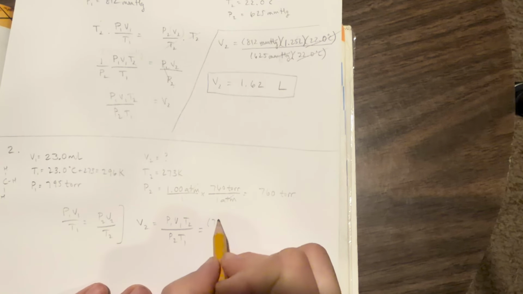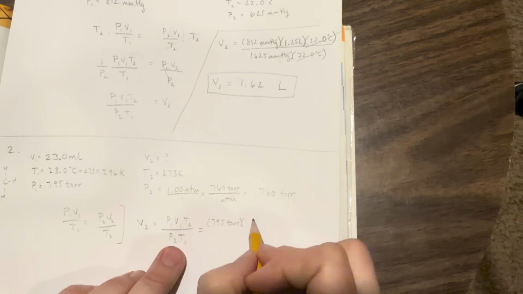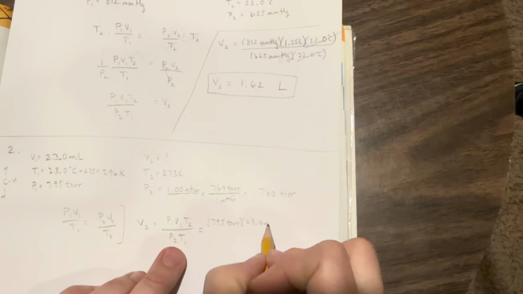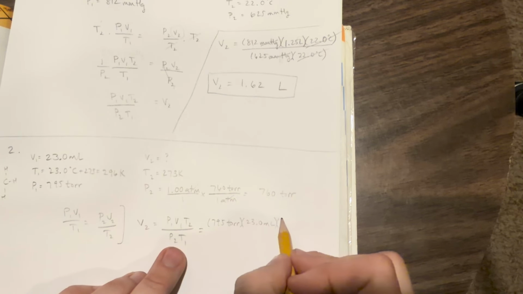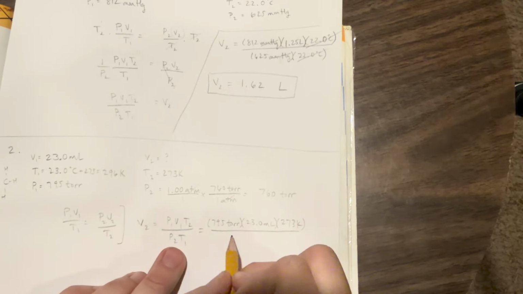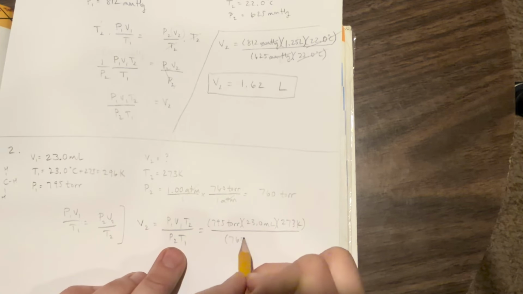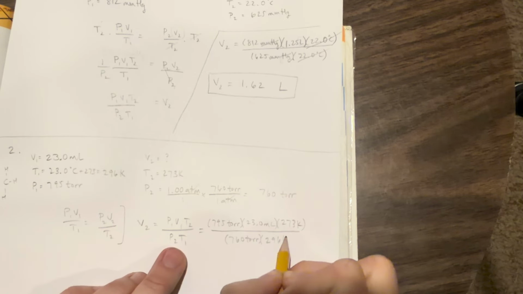P1 is 795 torr. V1 is 23 milliliters. And T2 is 273 Kelvin. All over P2, which is 760 torr, and T1, which is 296 Kelvin.